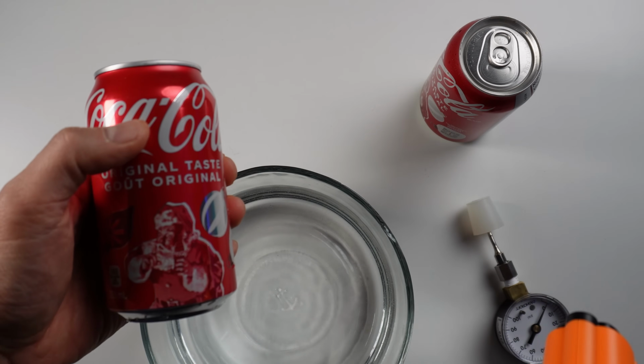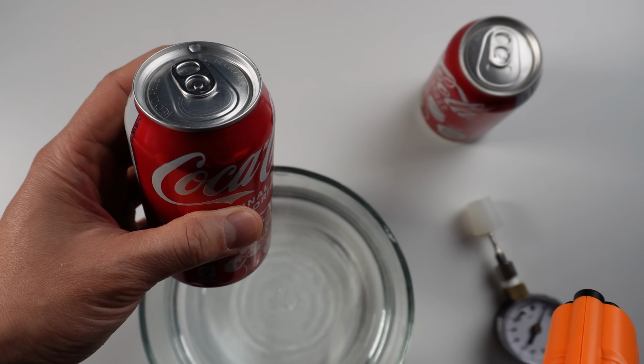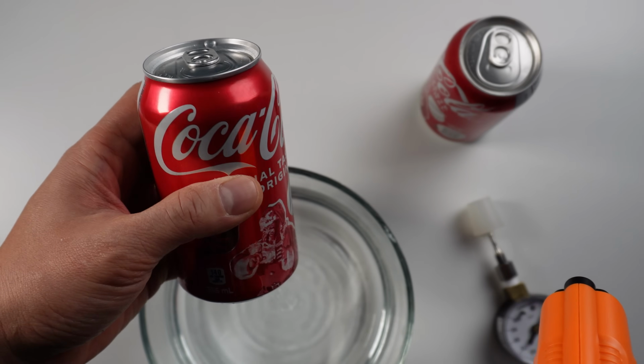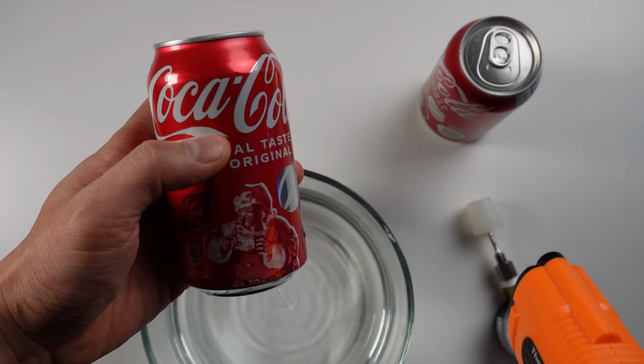Let's measure the temperature on sample B, which I forgot to do on sample A, but they're chilled together, so it should be the same temperature, roughly.